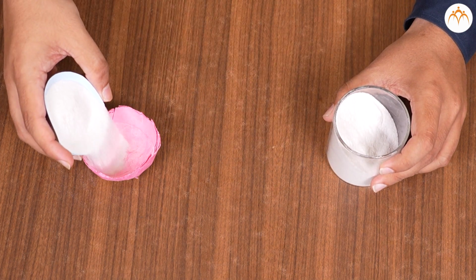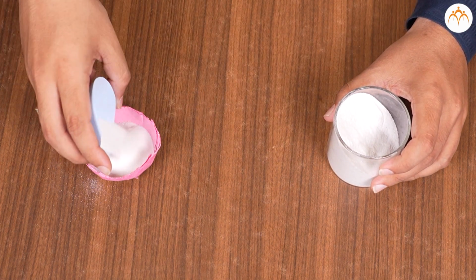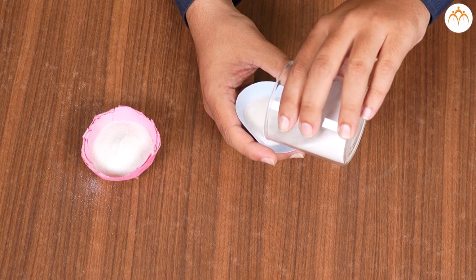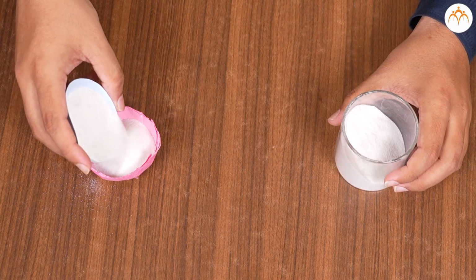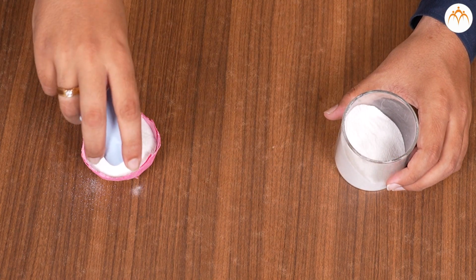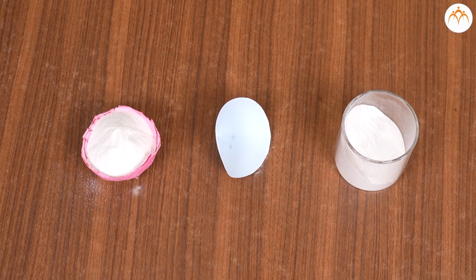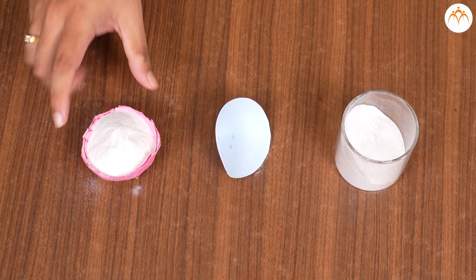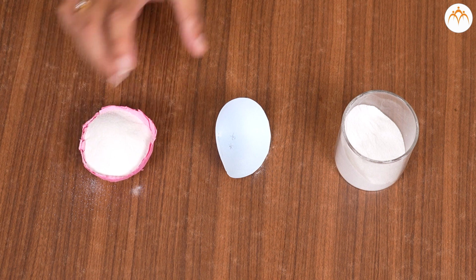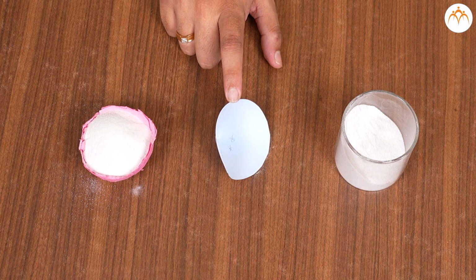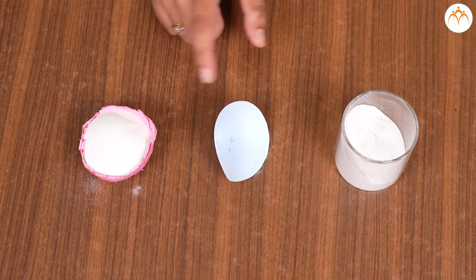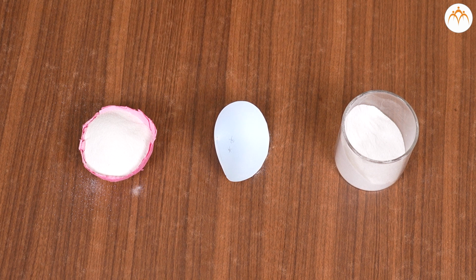Here goes the first cone. And this is the second cone. So now we can see that to fill this hemisphere completely, we require 2 cones of rangoli. Now using this, let's try to find out the volume of the hemisphere.